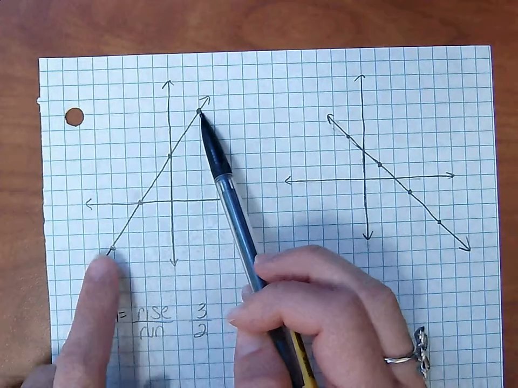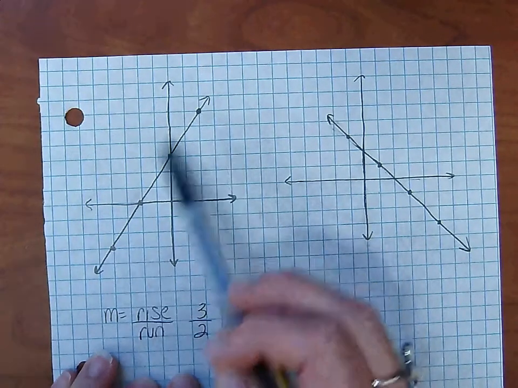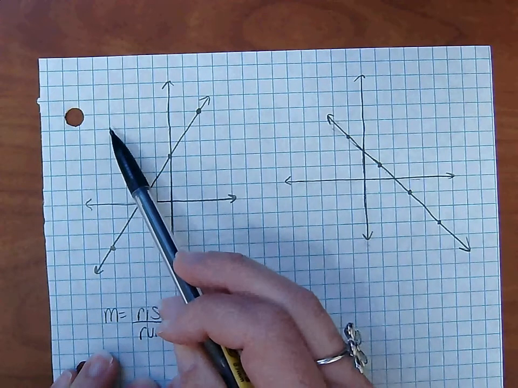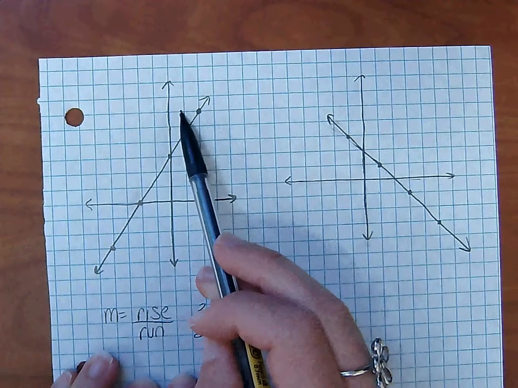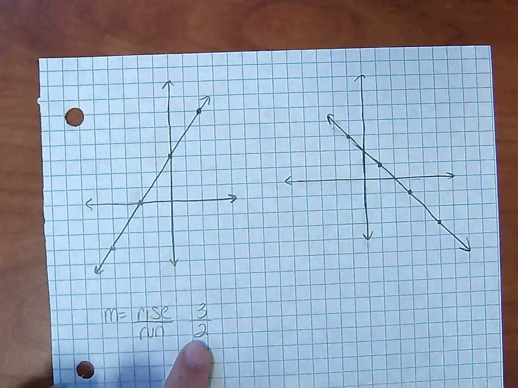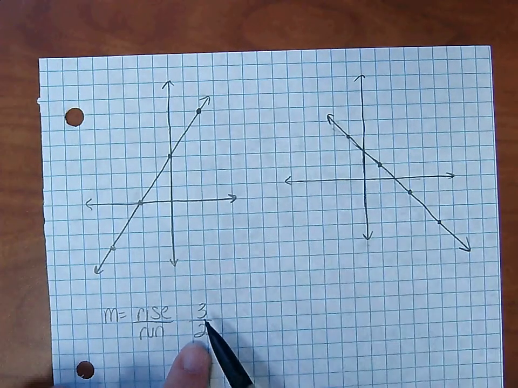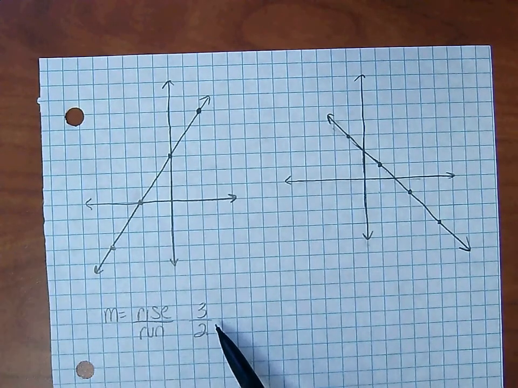If we pick 2 points that are not next to each other, let's say we pick the 2 endpoints, 1, 2, 3, 4, 5, 6, 7, 8, 9, over 1, 2, 3, 4, 5, 6. 9 over 6 simplifies to 3 over 2. But double check, the top of the line is pointing to the right, so we can just leave this as 3 halves. Because again, if a number is positive, we don't have to put a sign.